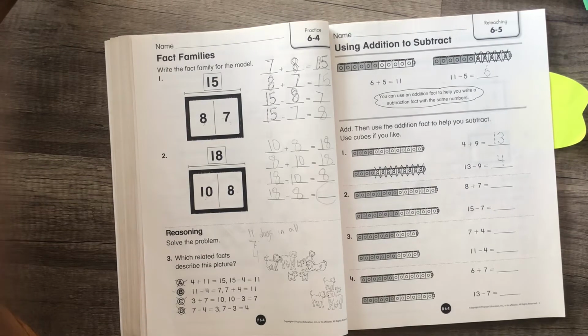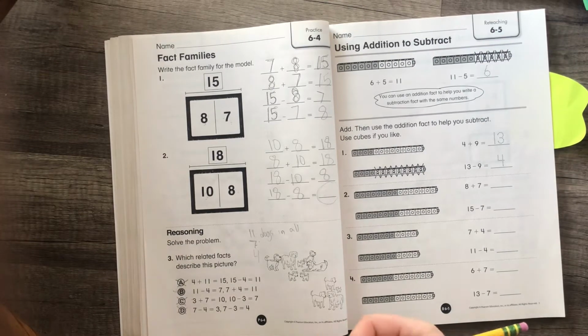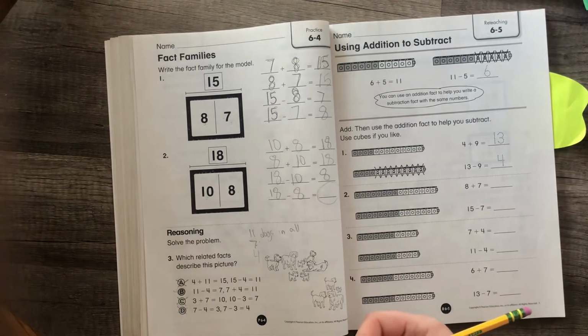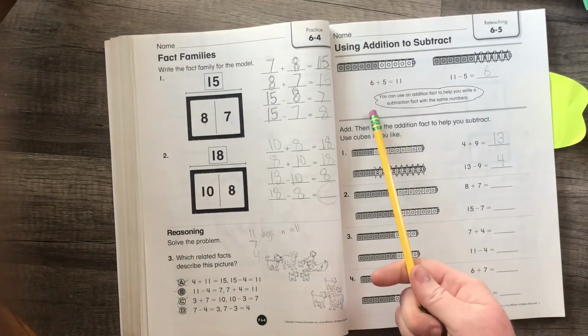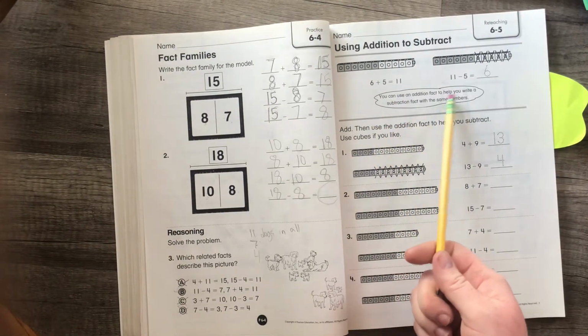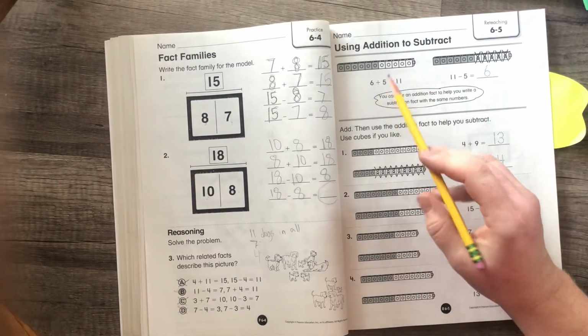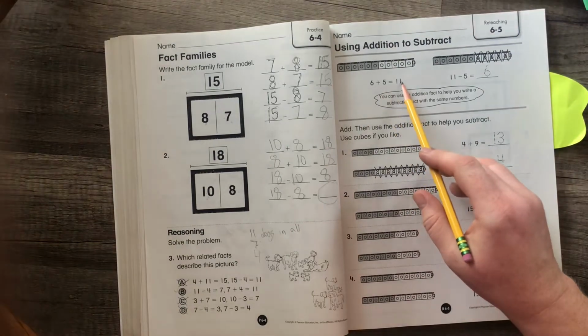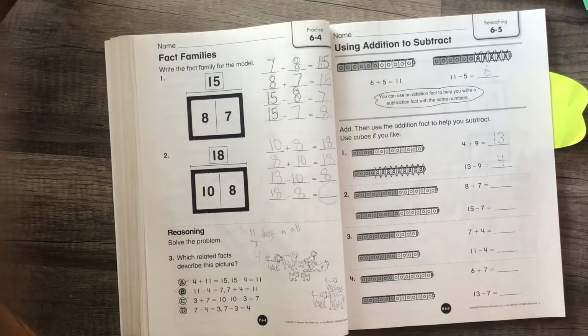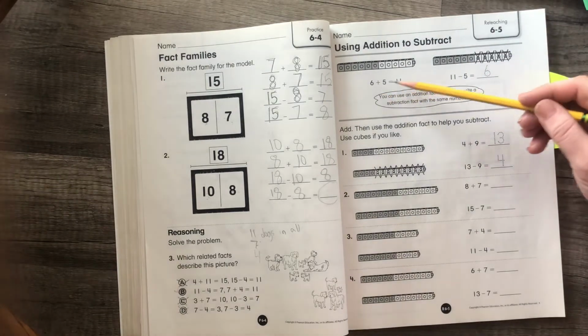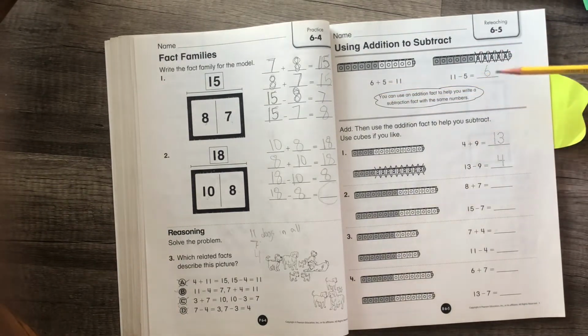All right, let's go to 6-5. So we're going to use addition to help us subtract. Okay, let's read here. You can use an addition fact to help you write a subtraction fact with the same numbers. So what that means is when you have 6 plus 5 equals 11, it also is true if you say 11 minus 5 equals 6. They have the same three numbers, 6, 5, and 11. Okay?